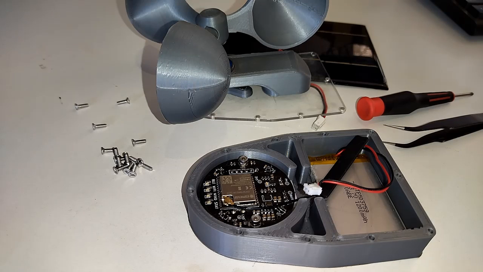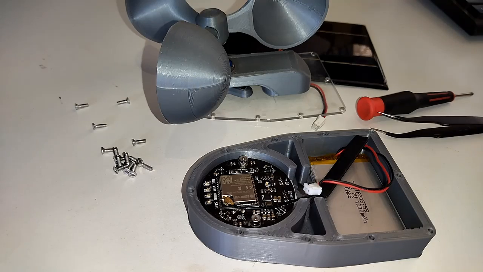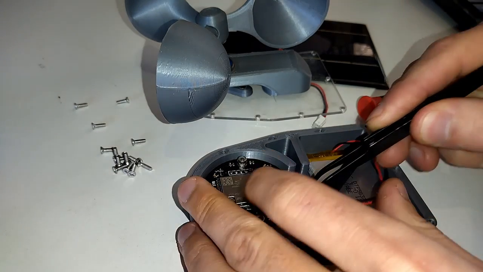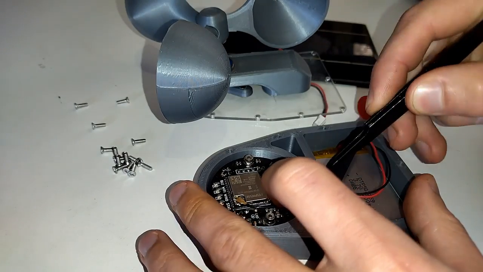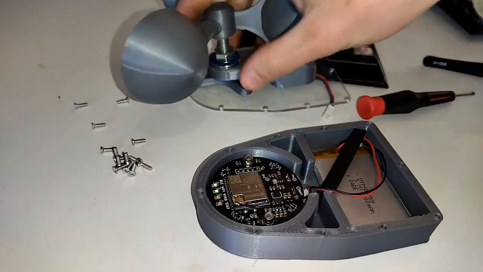Here we can see the assembly of the device. Whilst designing the device, the assembly was something that was considered and was therefore made as easy as possible. First, we insert the battery connector.